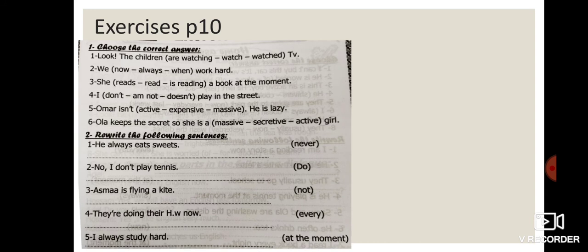Now, let's see exercises on page 10. Number 1, choose. Look. I said look and listen, and now and at the moment are present continuous tense. Look and listen come at the beginning of the sentence. Look, the children are watching TV. Why are watching? Because look expresses the present continuous tense.